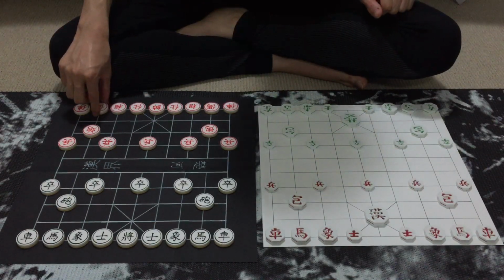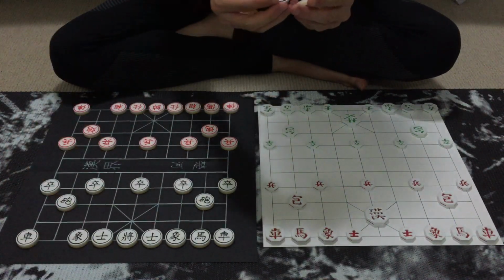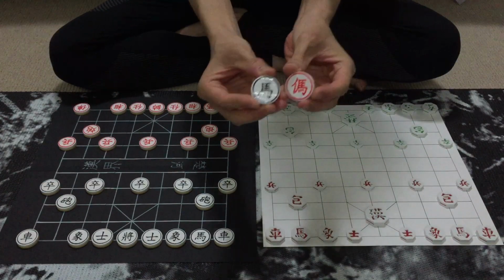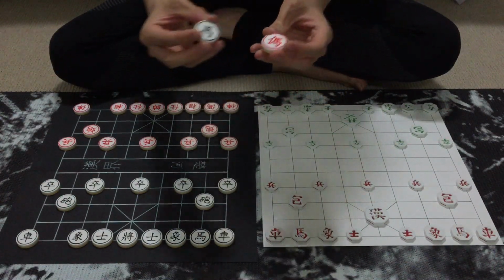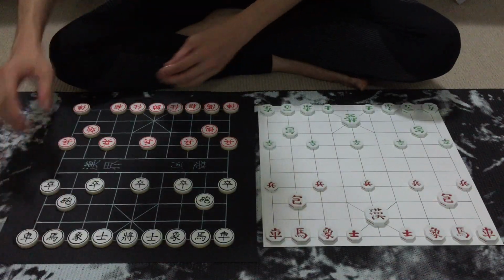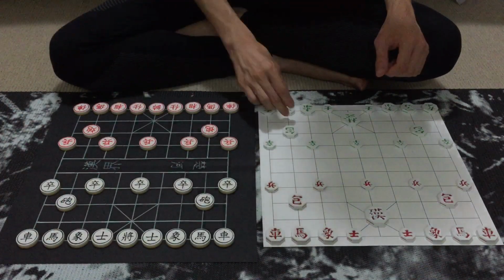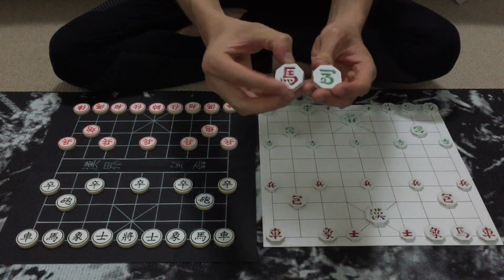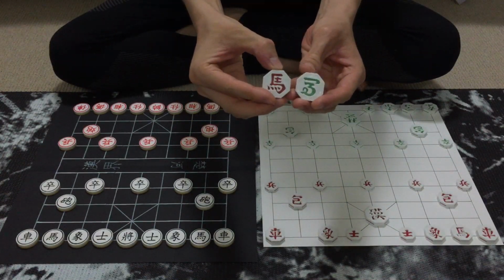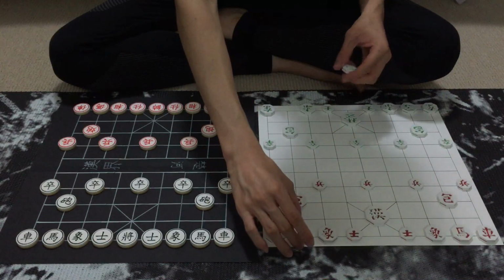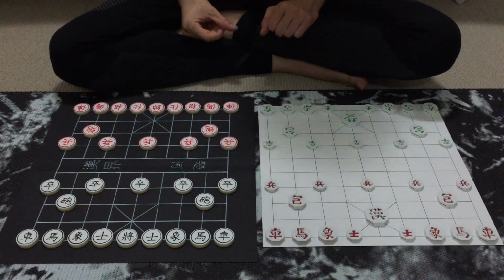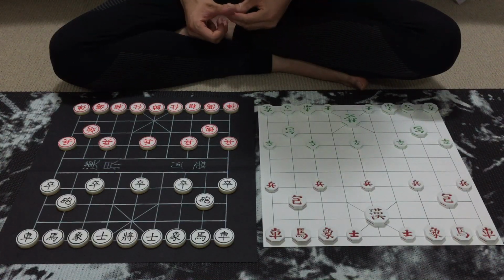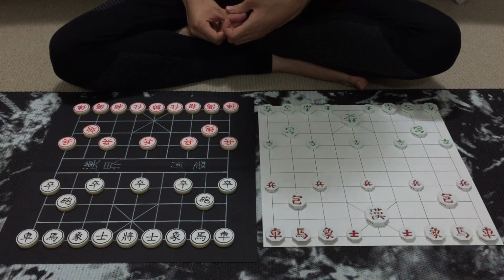Next, we've got horses, which are equivalent to knights in Western chess. So here are the knight pieces from Chinese chess. Again, you have the extra mark for the red one. And here we have the knight pieces for Korean chess. The green one's pretty different, right? And surprisingly, these pieces in both games move exactly the same. And there's no difference at all to explain.